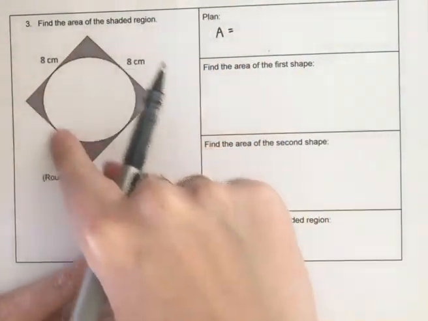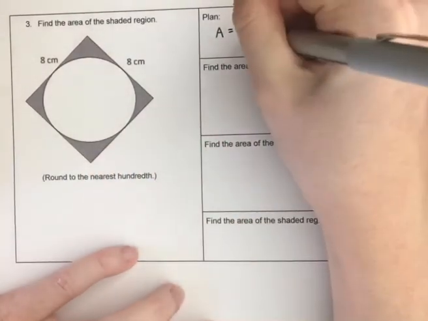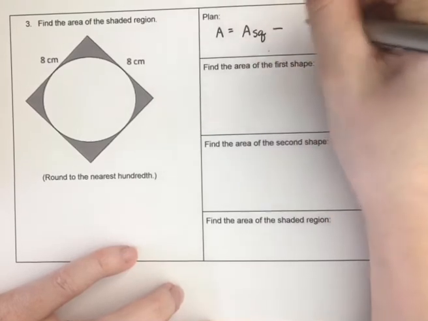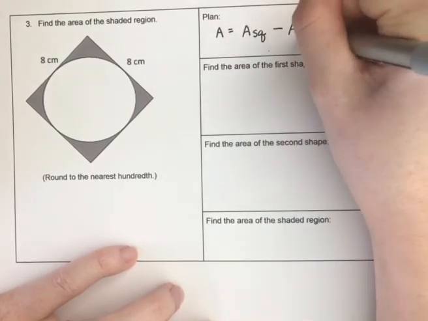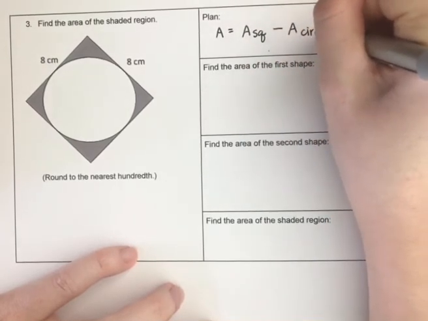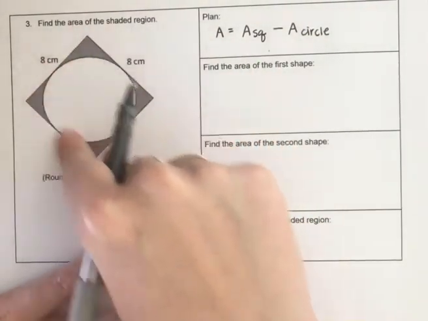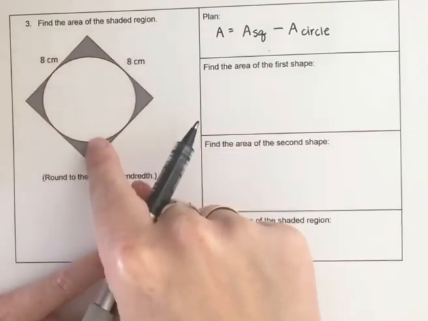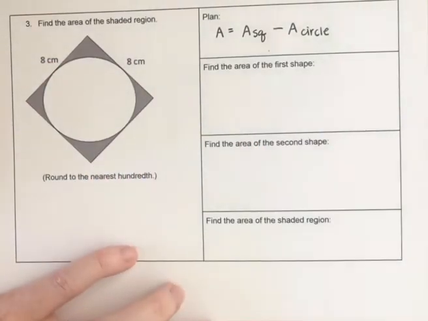So the square is my bigger shape, so I need to do the area of the square. Okay, and then I'm going to subtract the area of the circle. That way, if I have the area of this whole thing minus the circle, it's just going to give me the area of those corners that are left over, that are shaded in, okay?